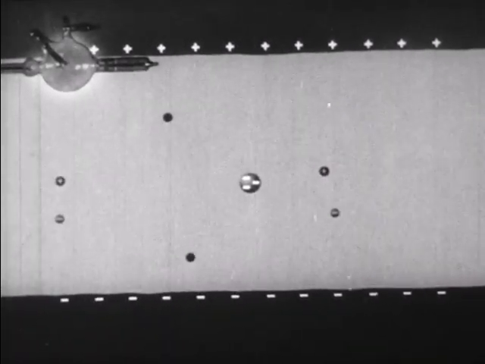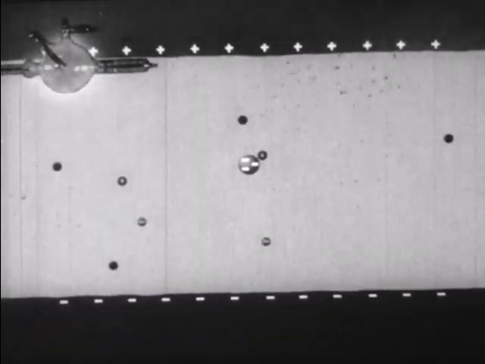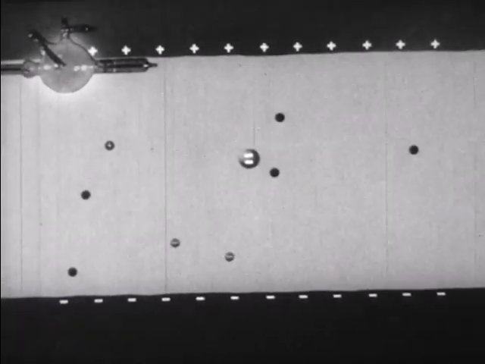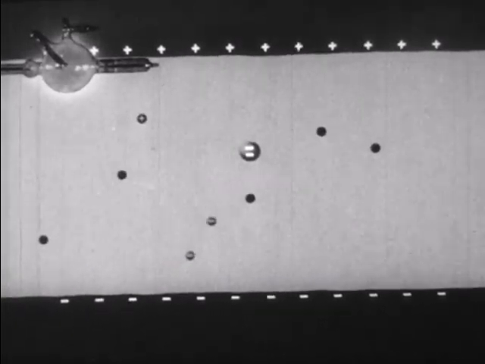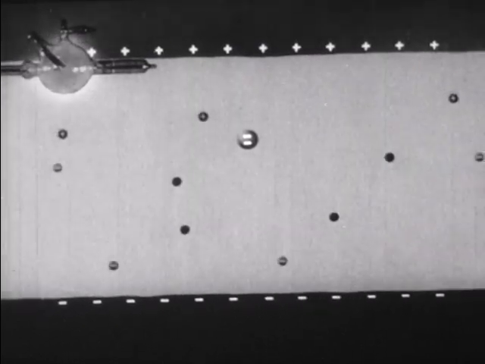The charge on the drop may be changed by ionizing the air with X-rays. If a positive ion collides with a negative drop, the charge on the drop is reduced. The change in charge can be measured by the change in speed.